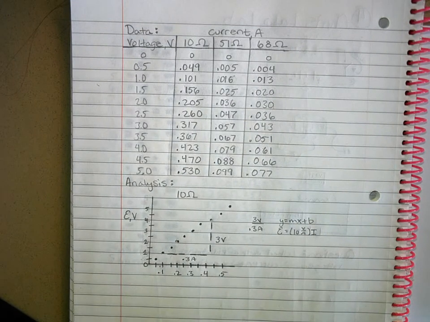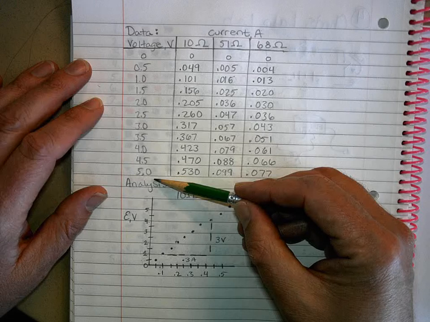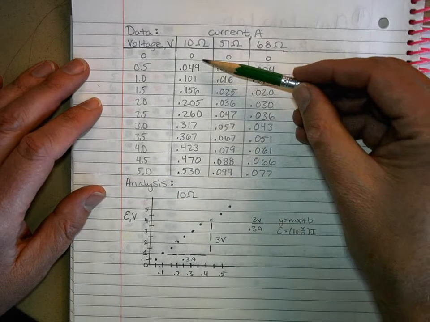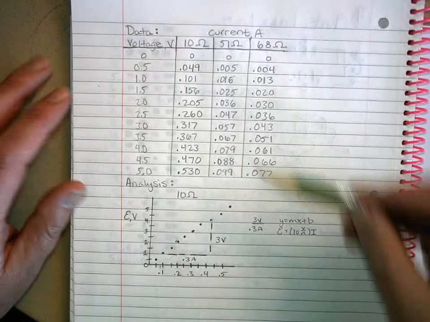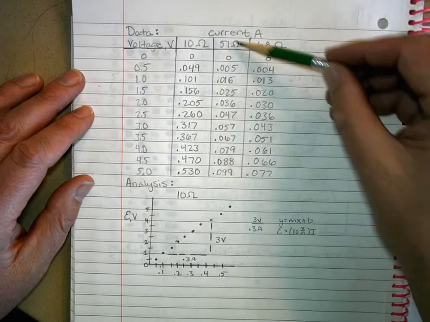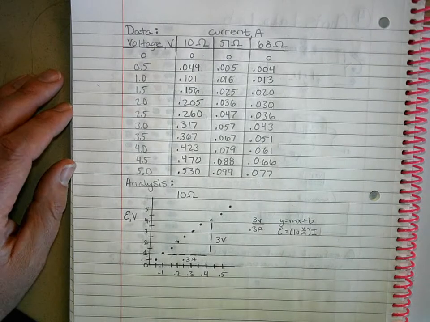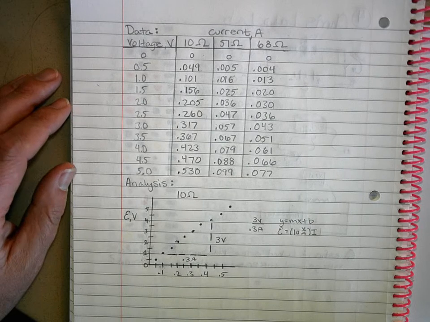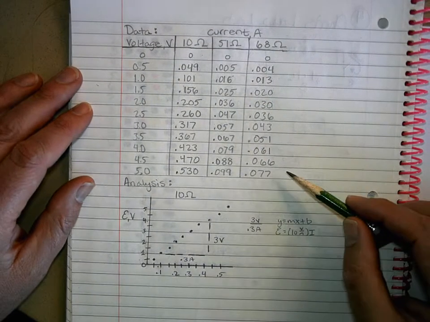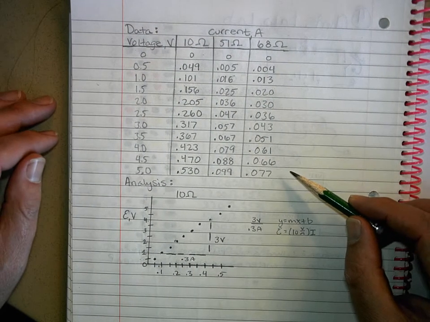And what we did as a class is, for these voltages, we measured the currents flowing through a 10 ohm resistor, and then a 51 ohm resistor, and a 68 ohm resistor. And these are the data that was measured by a particular group.